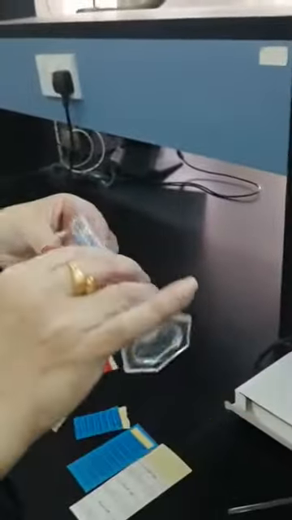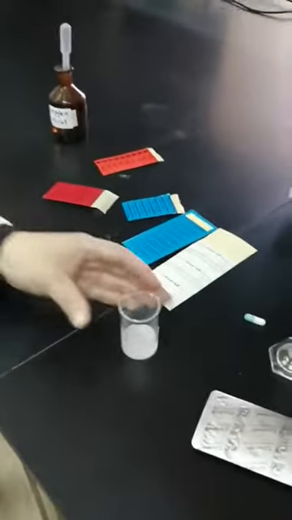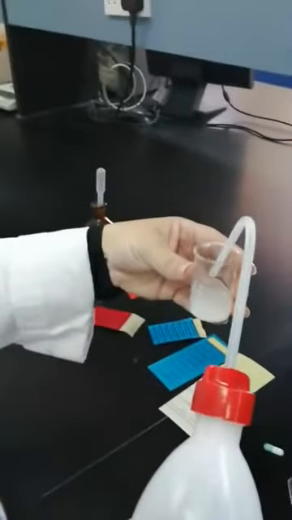So according to the formula, I'm going to add 7.5 ml of isopropanol. Okay, it will give me a suspension, and 1.5 ml of propylene glycol, and complete the volume with water up to 15 ml.